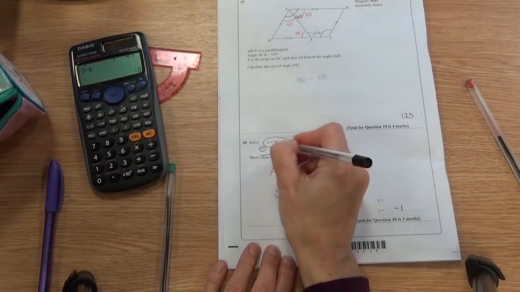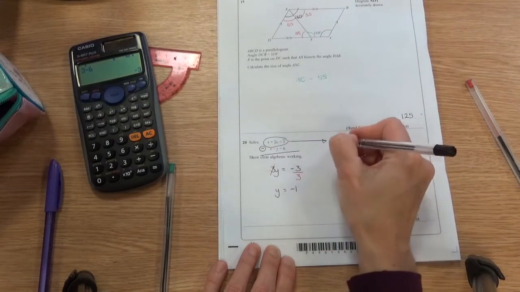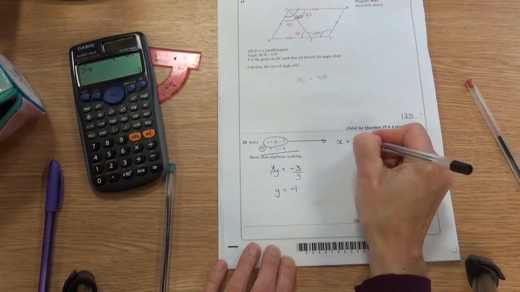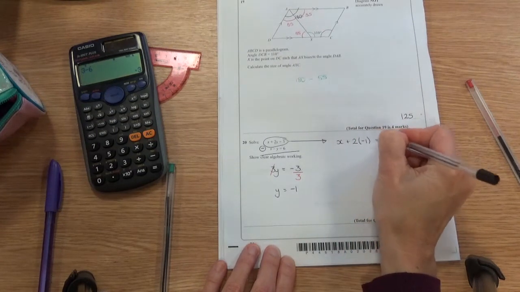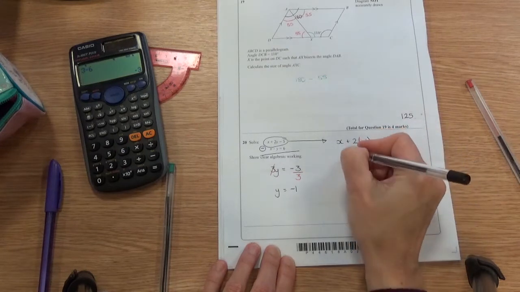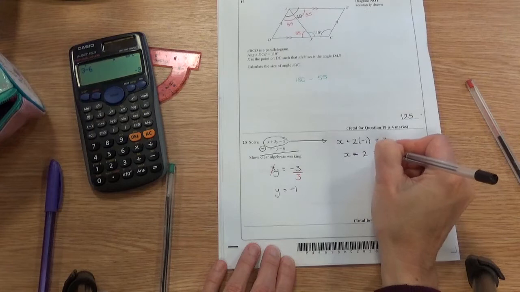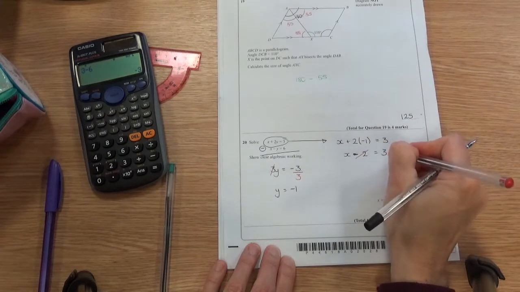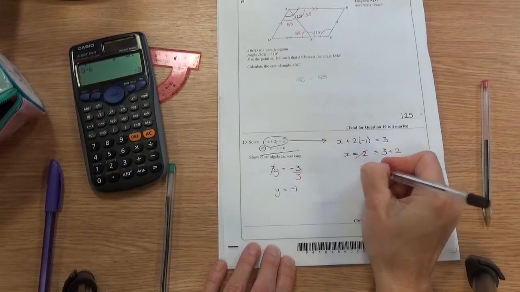Then we're going to take the top equation, x plus 2. Now we know that y is negative 1, so we can put that in brackets. 2 multiplied by negative 1 is negative 2. And the opposite of subtract 2 is add 2. So x equals 5.